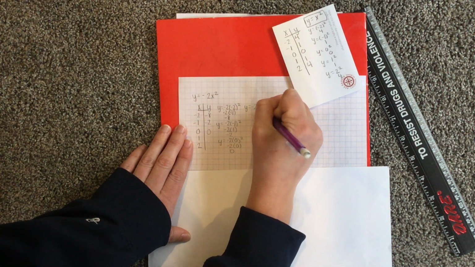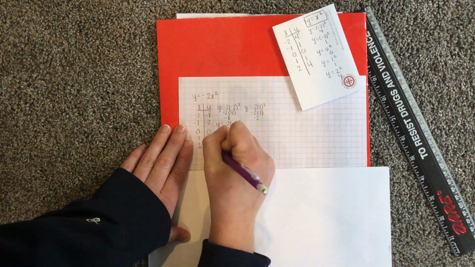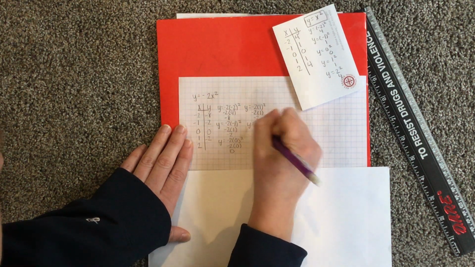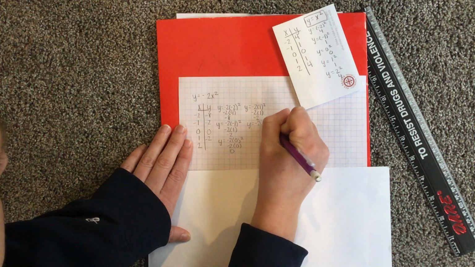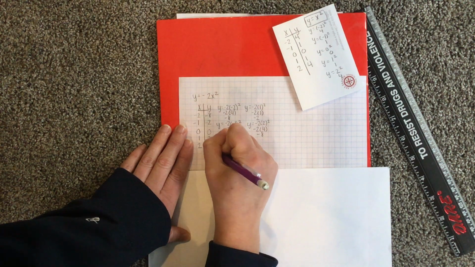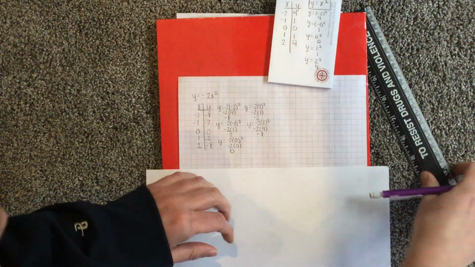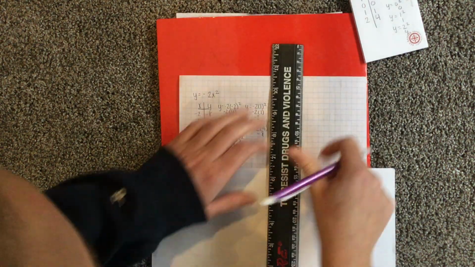Negative 2 times 1 squared. One more. So I have positive y values and I have negative y values.